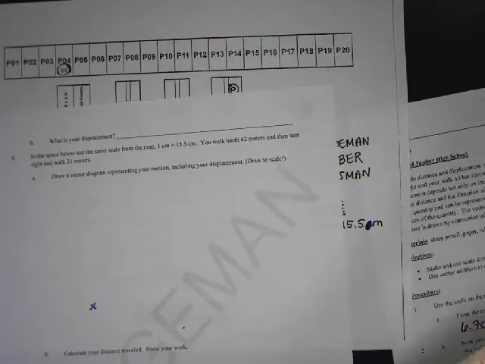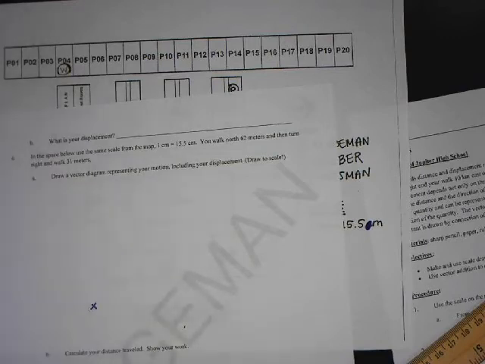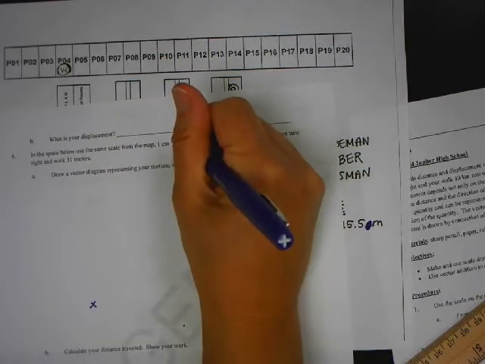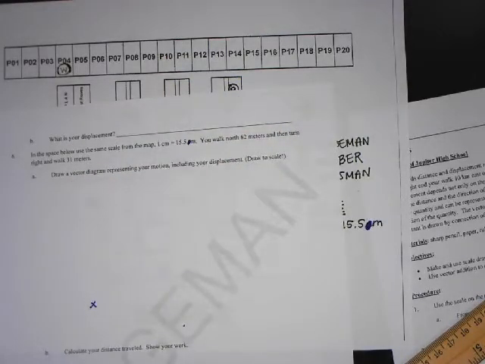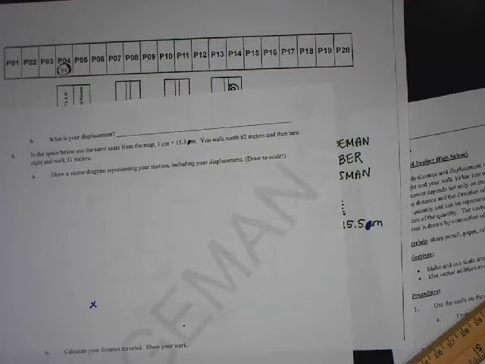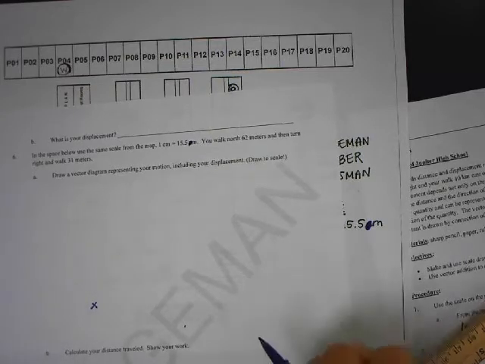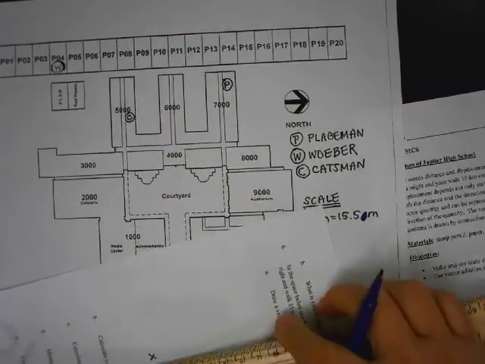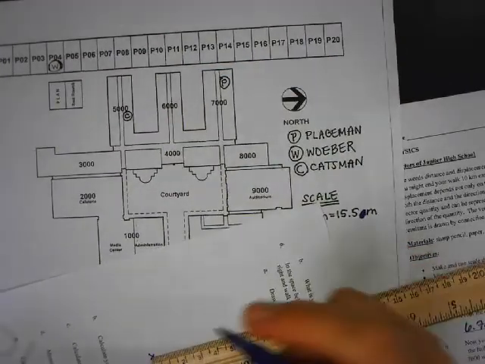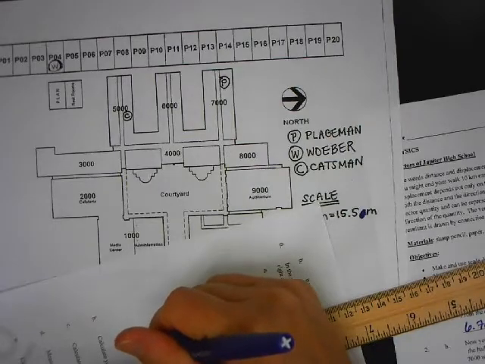If I'm going 62 meters, I need to know how many centimeters that is. 62 divided by 15.5 is going to be 4 centimeters.